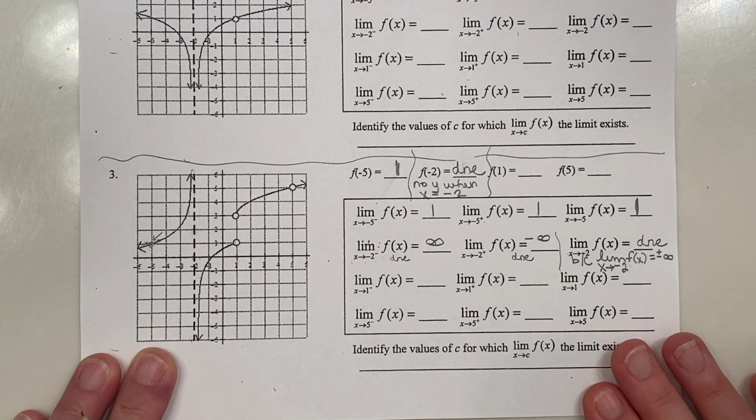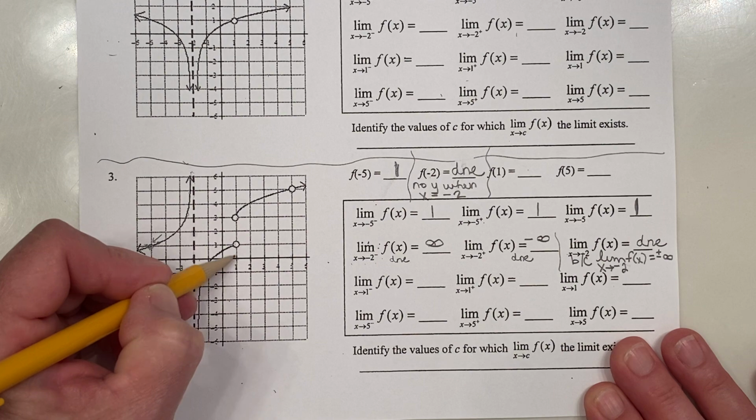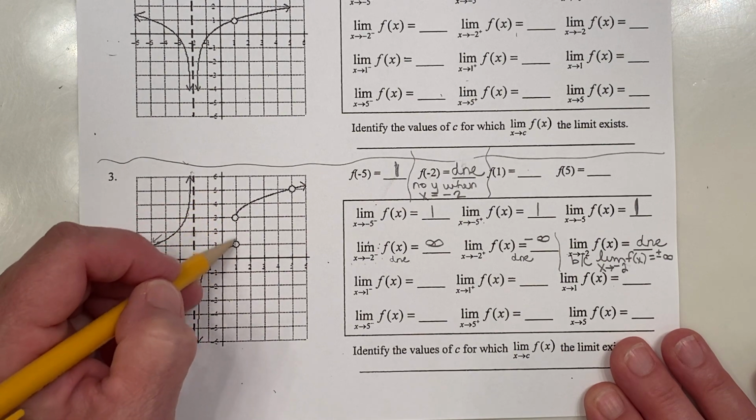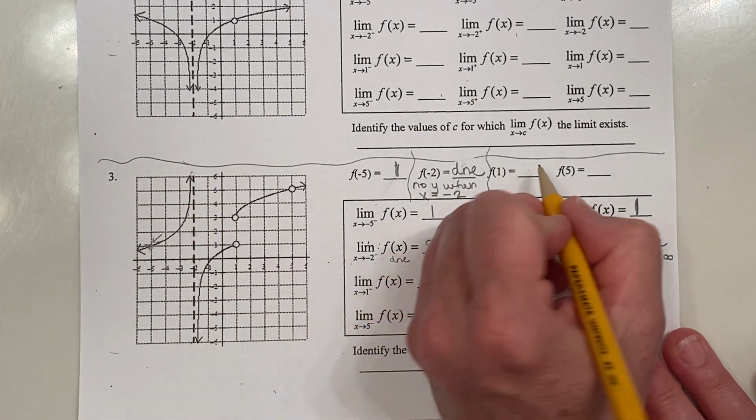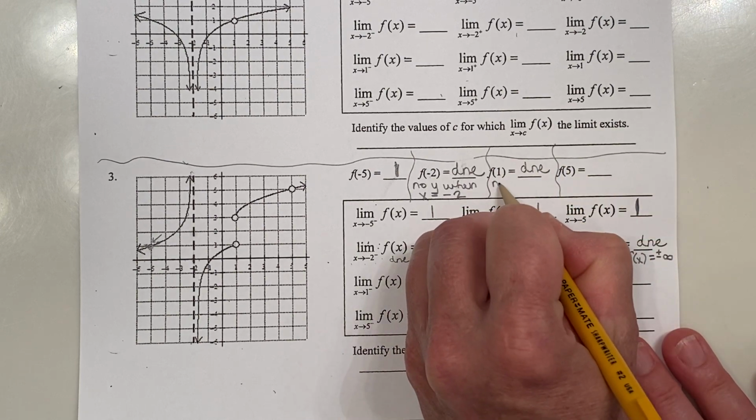All right, so now let's go to f of 1. What's the functional value when x is 1? Well, I'm looking up, I'm looking down, and guess what? There's no filled-in circle, so there is no y value when x is 1. So let's justify.